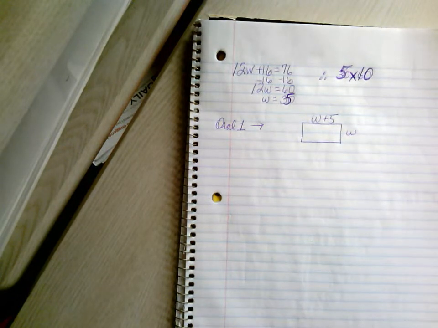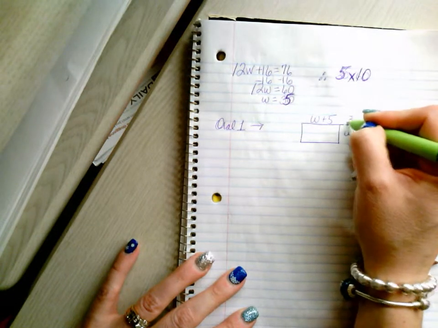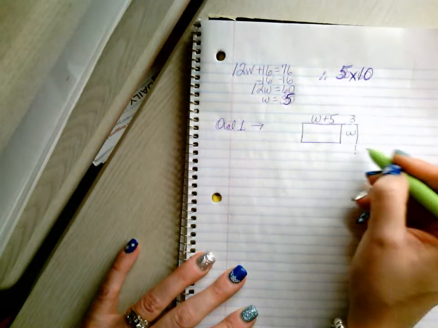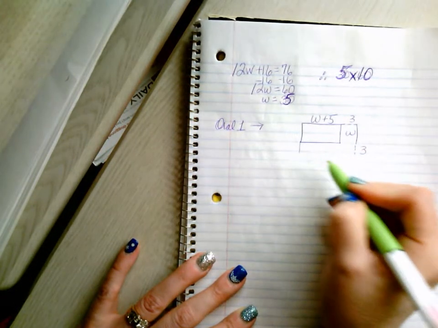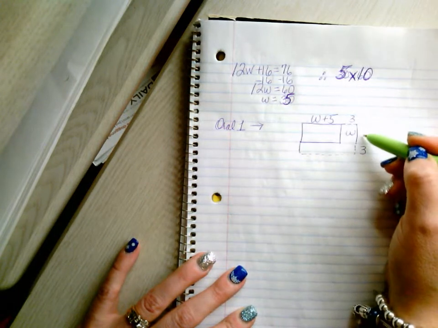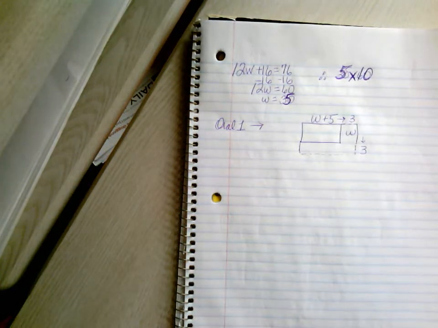Okay. If its length and width are both increased by 3, so dot, dot, dot, 3 more, dot, dot, dot, 3 more. Okay, it's going to match. So I added 3 here, and I added 3 here. Its area goes up by 60. Find the dimensions of the original rectangle.